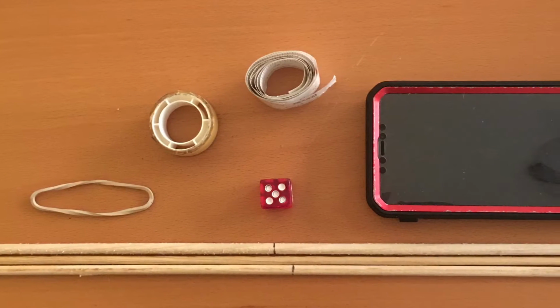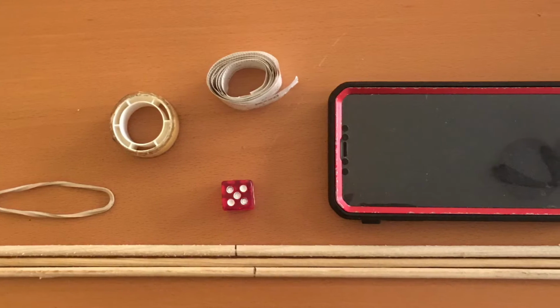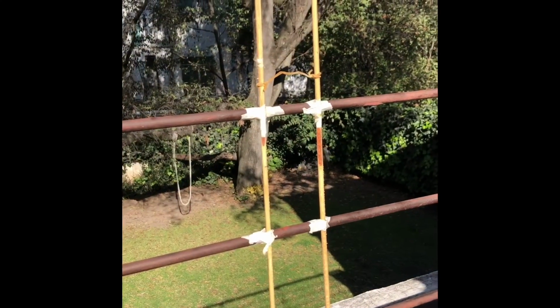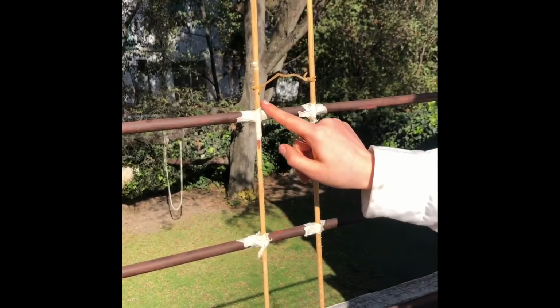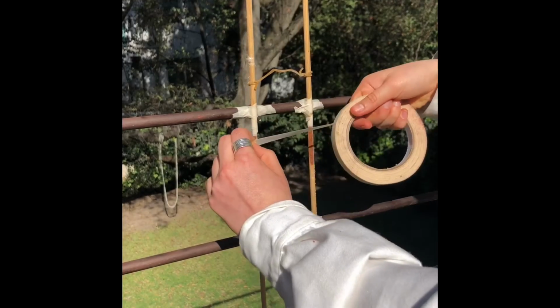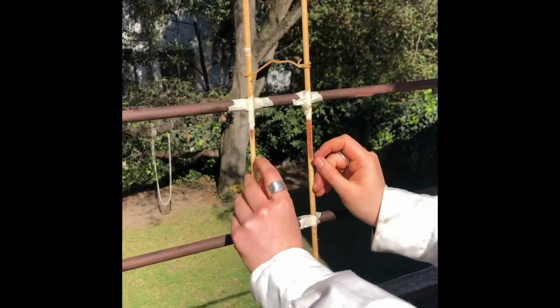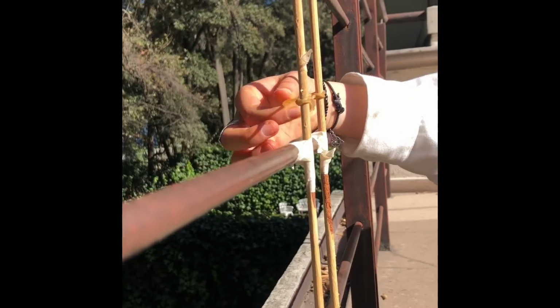For my experiment, I used 3 wood sticks, a rubber band, a dice, scotch tape, a ruler, and my phone to take videos. First, 2 of the wood sticks were tied to an iron railing for support using the tape with a separation of 8 centimeters. Marks were made on them with the measurements of the heights used for the experiment, as a guide to know the location of the rubber band, which I used as a slingshot.